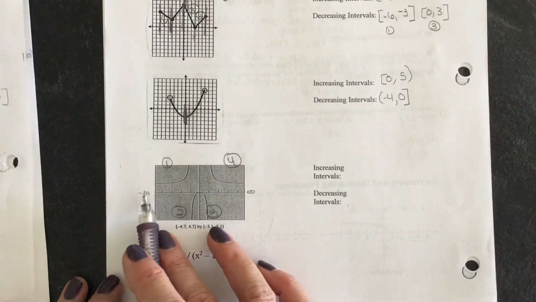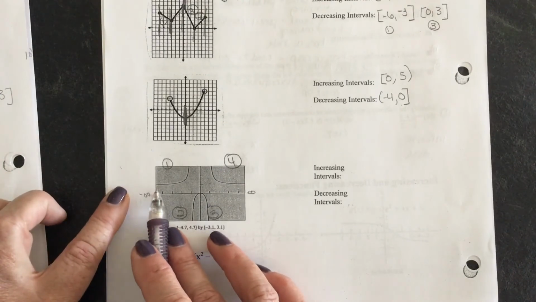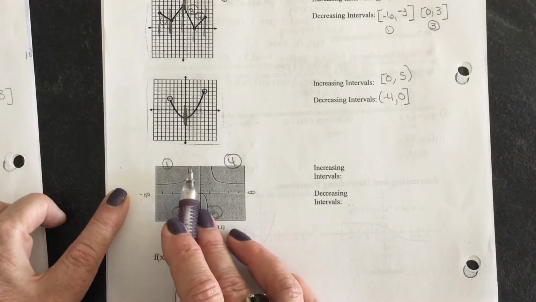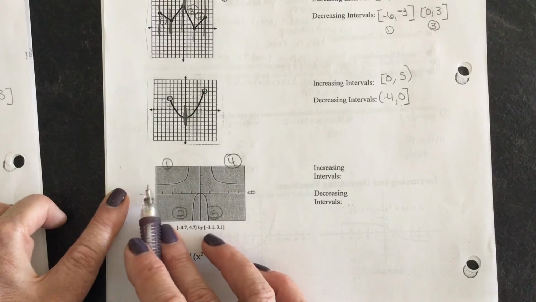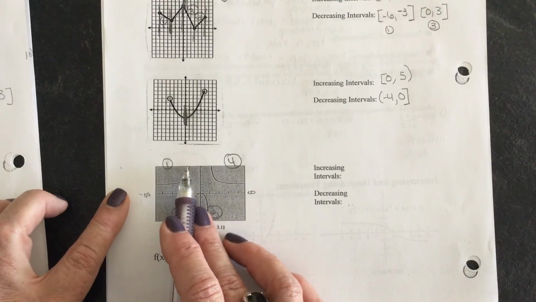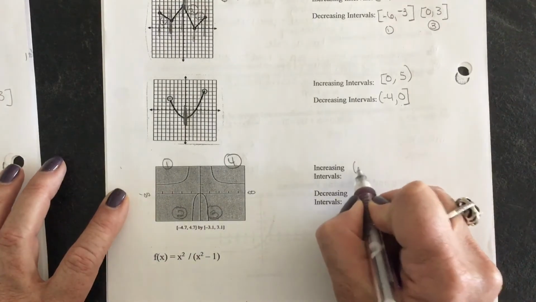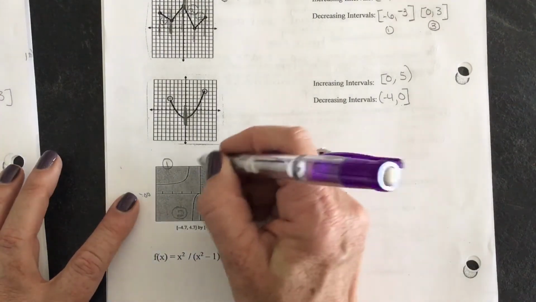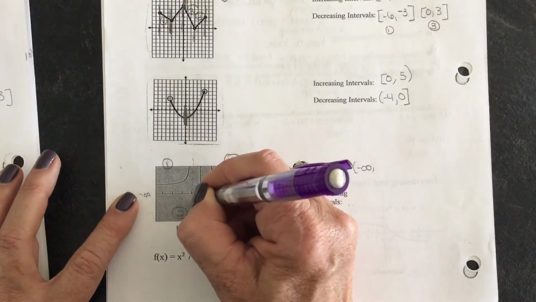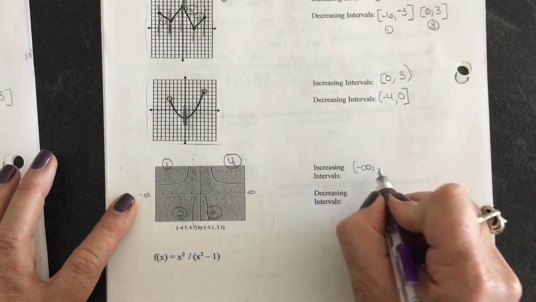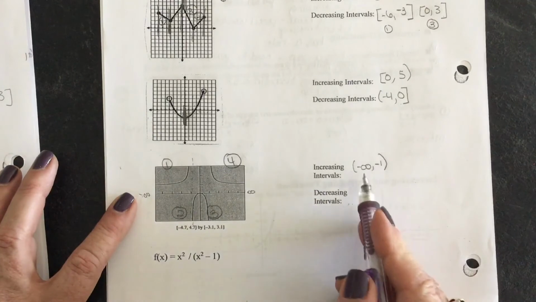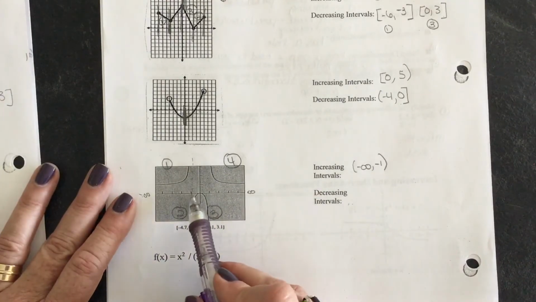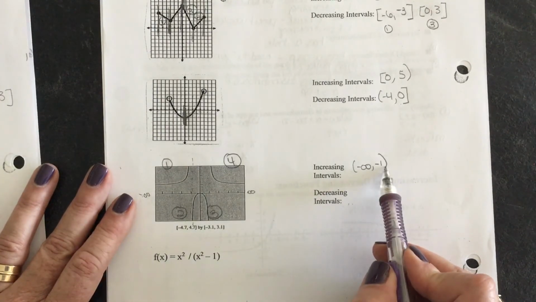So the first interval, I'm starting out here, and it looks like it is moving in an upward direction through the entire section. So that would be considered to be an increasing interval. And I represent that since that is coming from negative infinity, and it is approaching, and there is a vertical asymptote right here at -1. It is approaching -1, but never touching. So I represent that with a parenthesis.